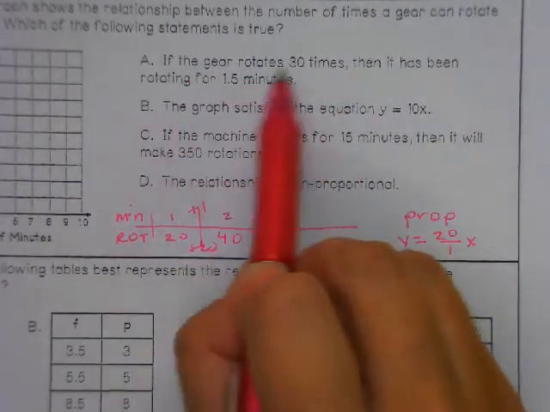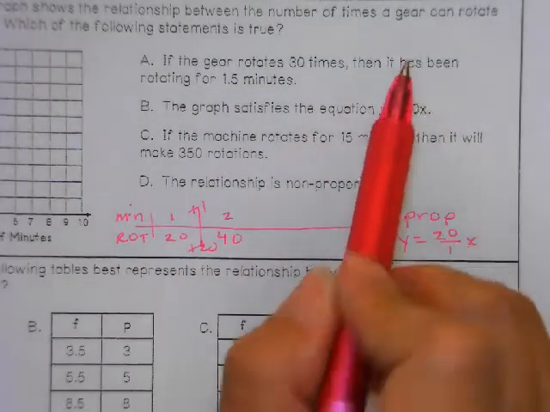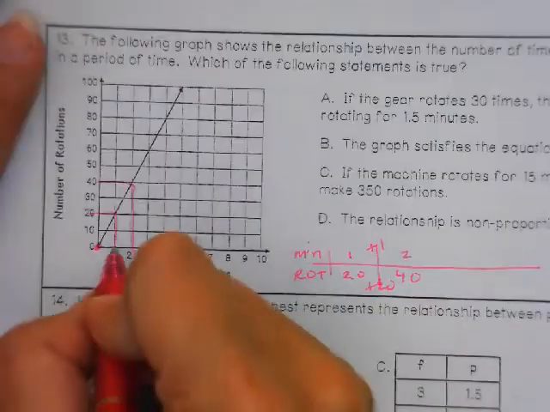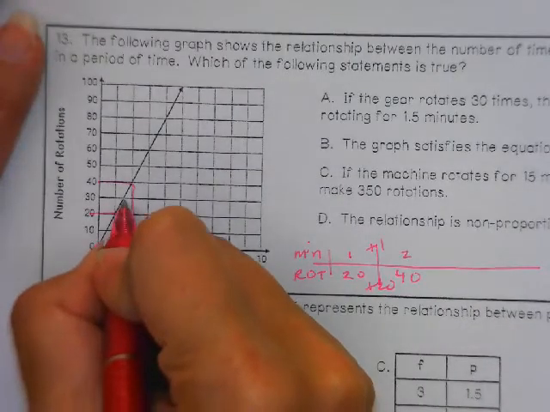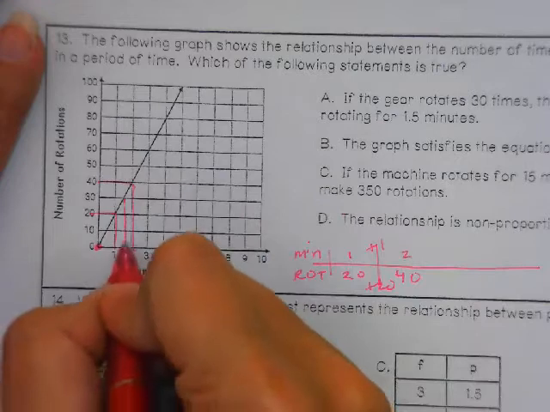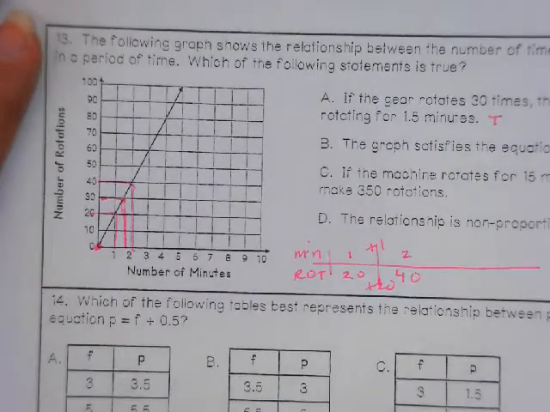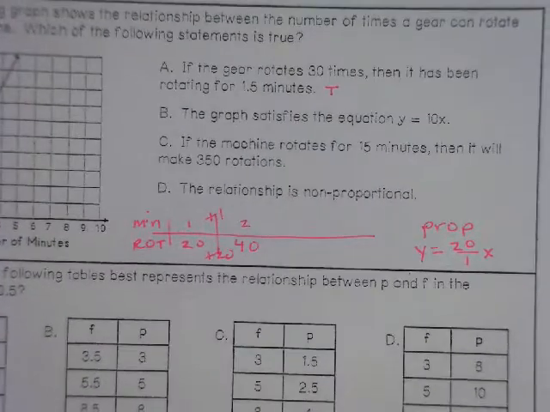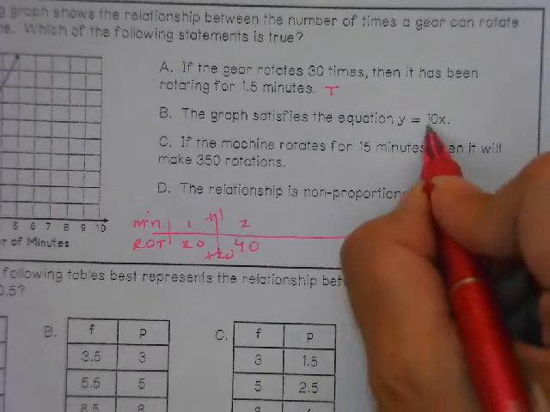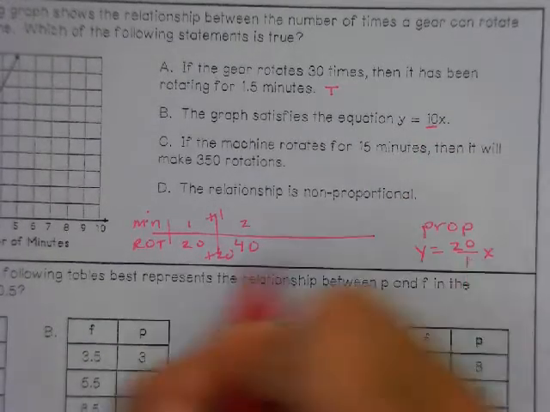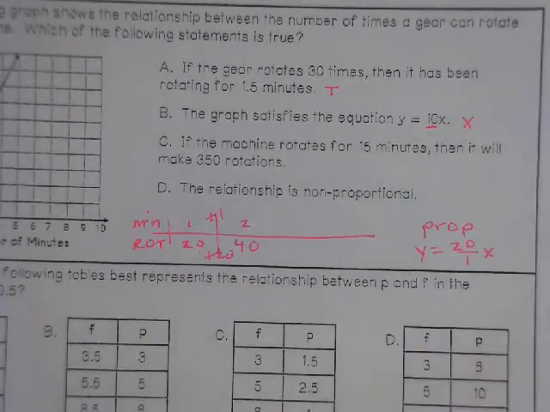This rotates 30 times at 1.5 minutes. Okay, well, we can go to the graph and look at that. 30 times. So 1.5 minutes is 30 times. That's true. Possibly. And then we have y equals 10x. Well, no, it rotates 20 times every minute. The machine rotates for 15 minutes, then we'll make 350 rotations.